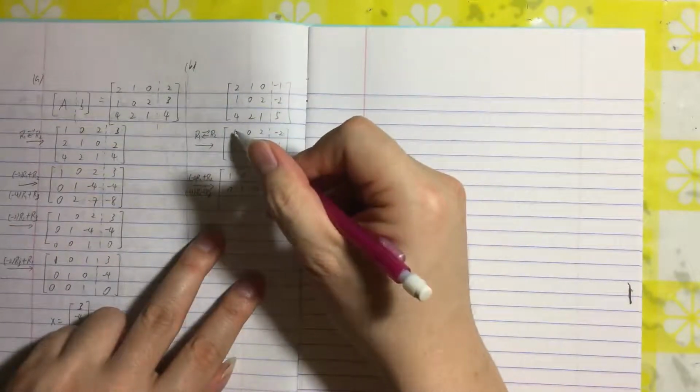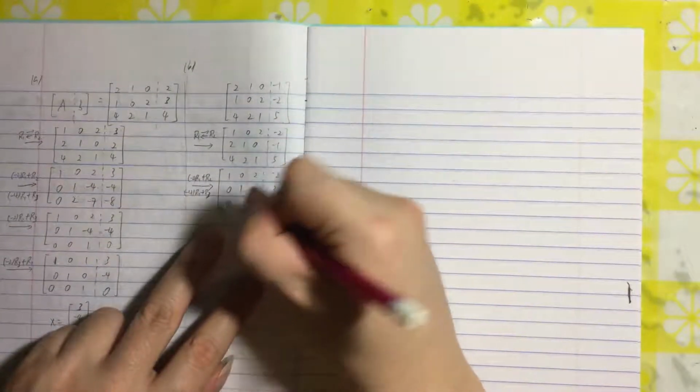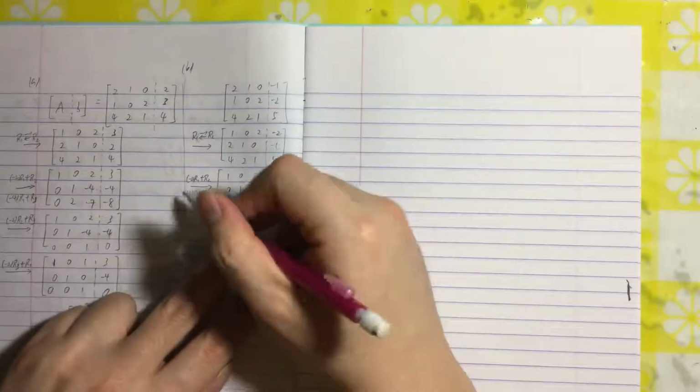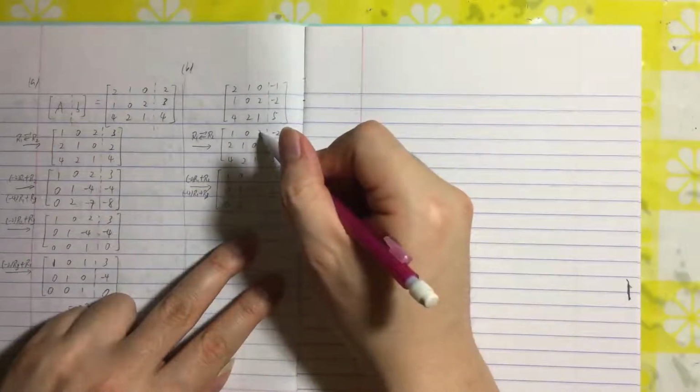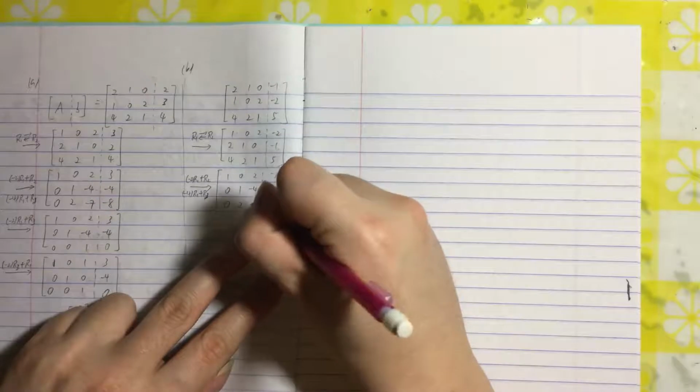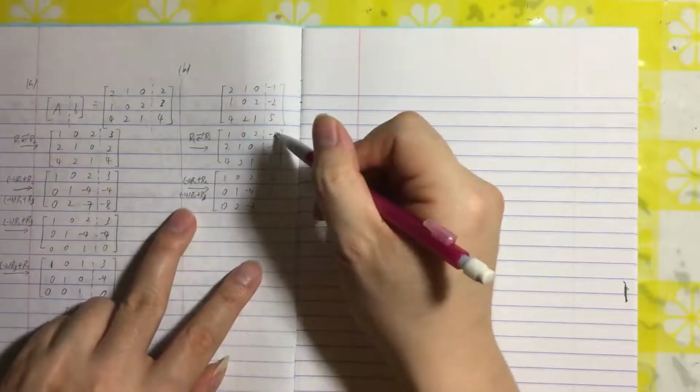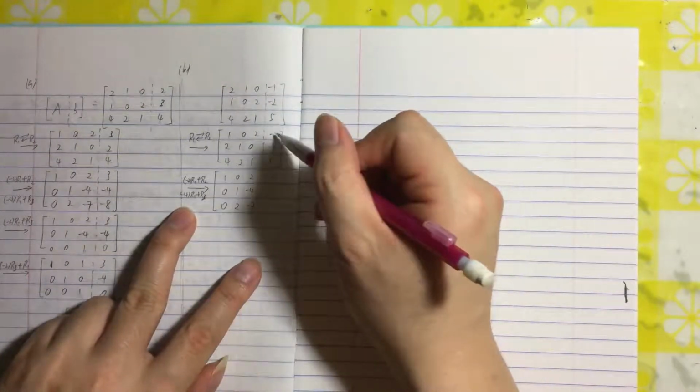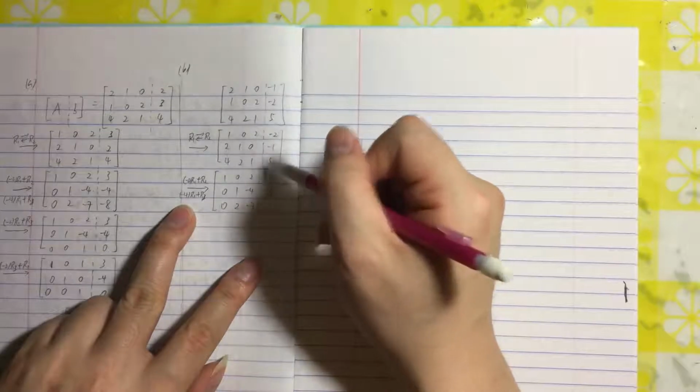Multiply first row by -4, add it to the third row. I get 0, 2. -4 times 2 is -8. -8 plus 1 is -7. -4 times -2 is +8. +8 plus 5 is 13.